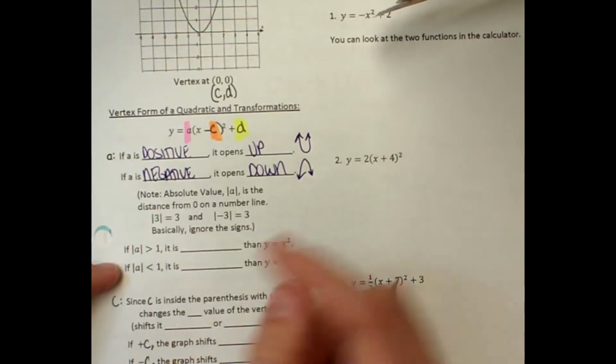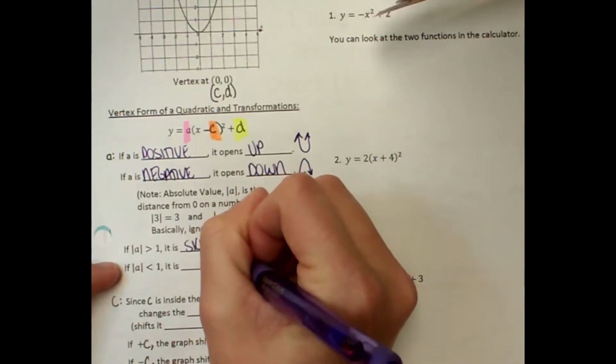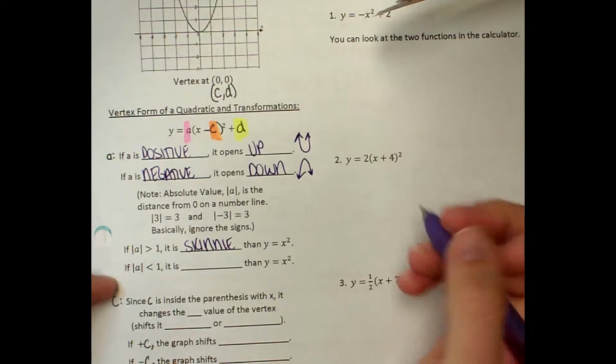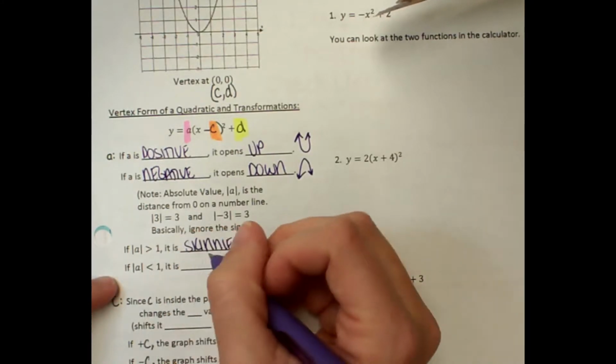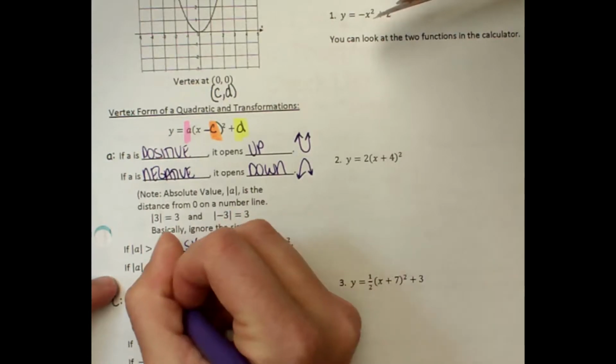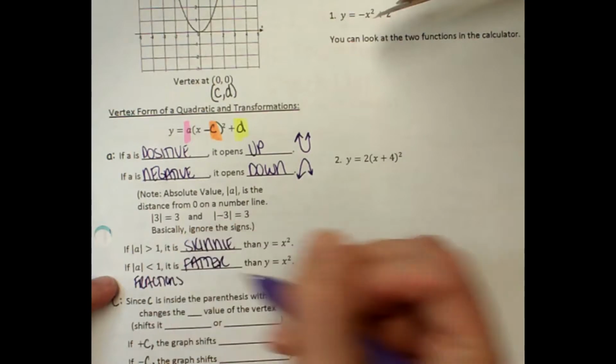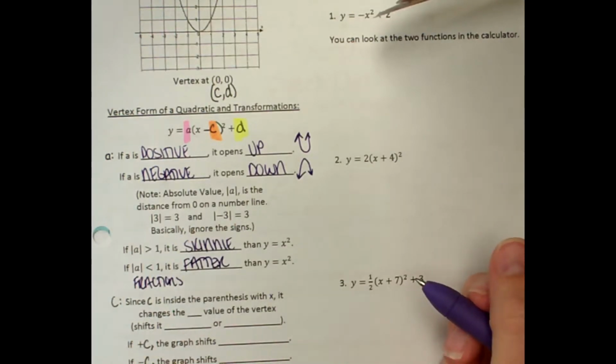So if A is greater than 1, then it's skinnier. So if A is a whole number. But if A is less than 1, meaning it's a fraction, then it's going to be fatter. So remember, this would be your fractions. All right, so think fat fractions. Whenever you have a fraction, it's going to make it fatter, all right?